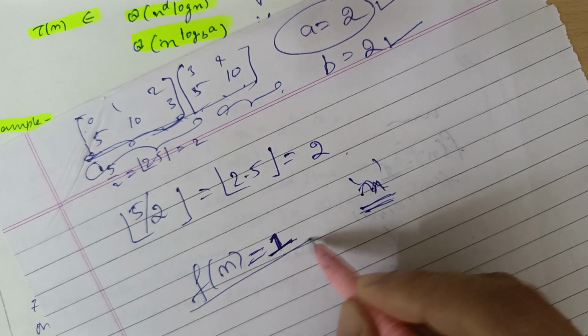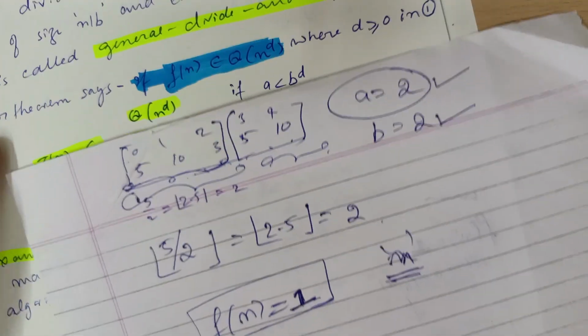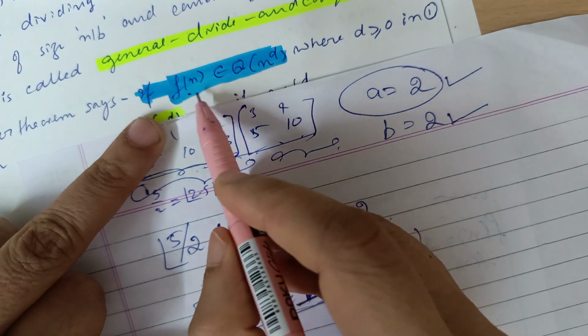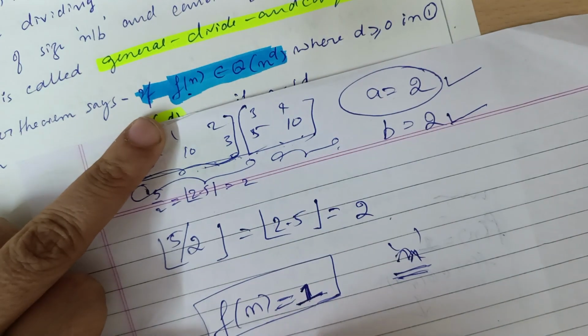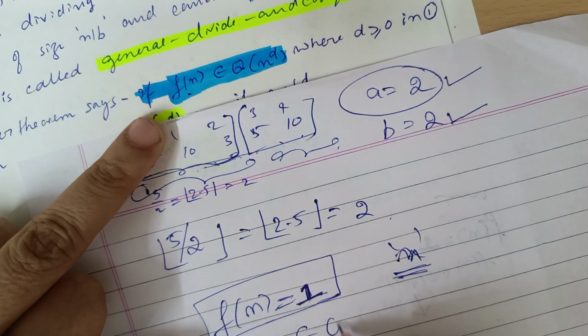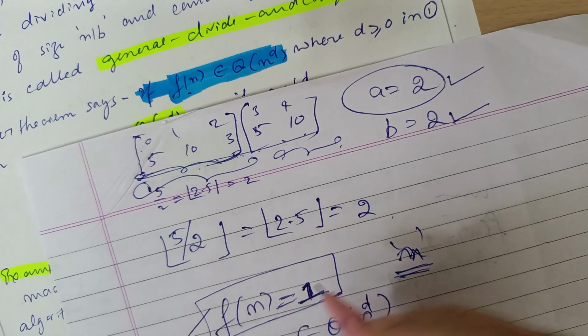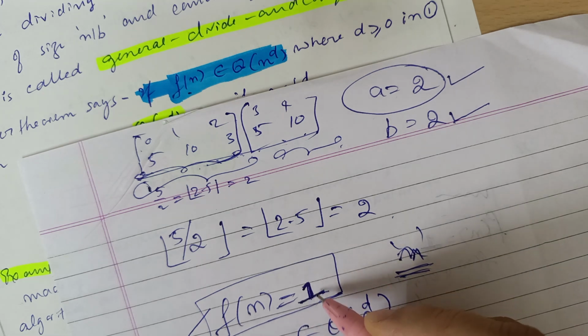It is the non-recursive portion of T of n. The starting point of the master theorem says that f of n belongs to theta n to the power d. For the summation problem, f of n is equal to 1, the additional overhead of division as well as summation of subproblems.